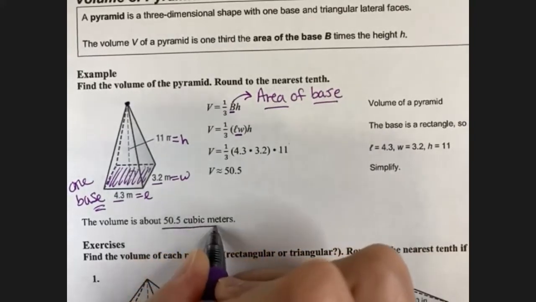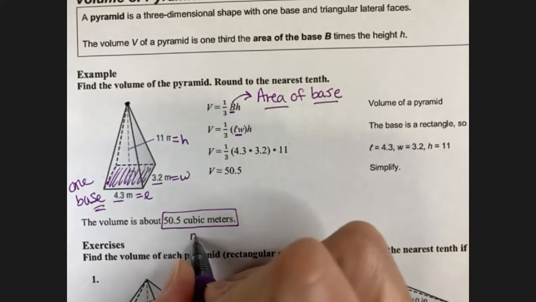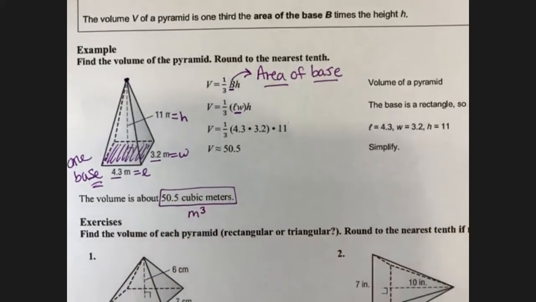But the volume is going to be 50 5/10 cubic meters. And a reminder, when it says cubic meters, it just looks like this: meters to the 3rd power.